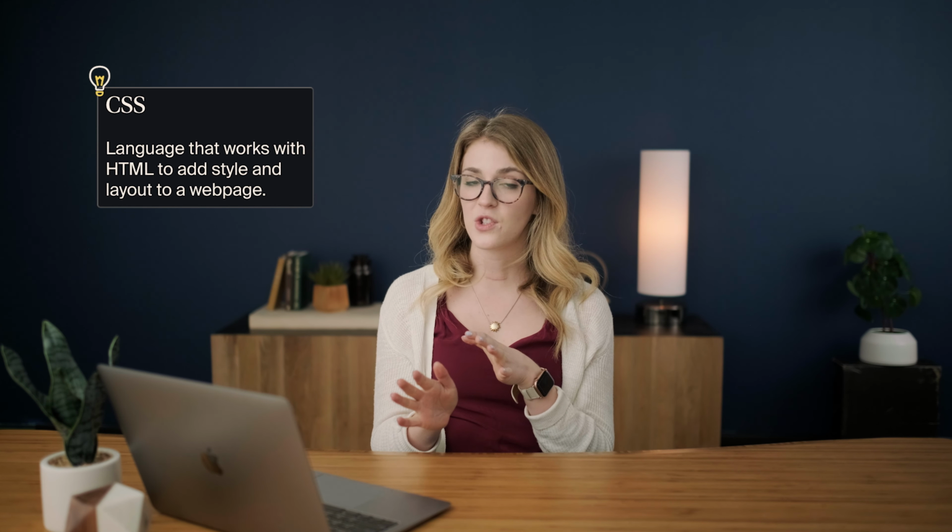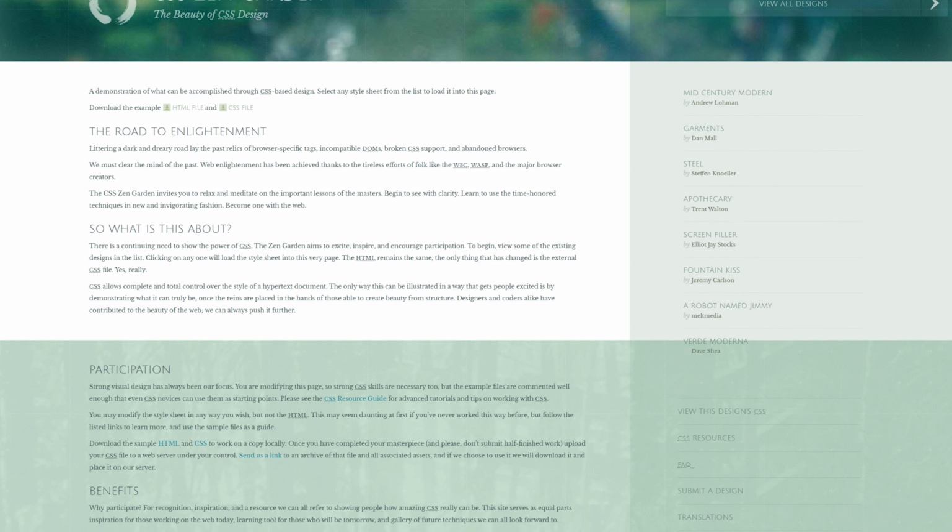It is a different language than HTML, and it allows us to add style and layout to our web pages. Usually, when we think about web pages, we think about nicely put together, pretty looking sites, and so far what we've built has been pretty bland. HTML and CSS work together to create the web pages we are used to seeing.